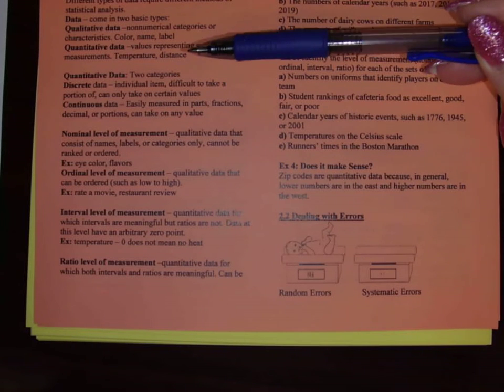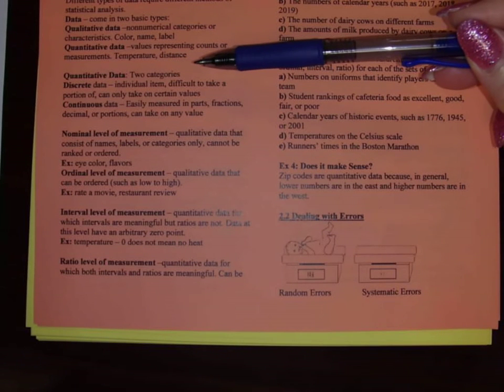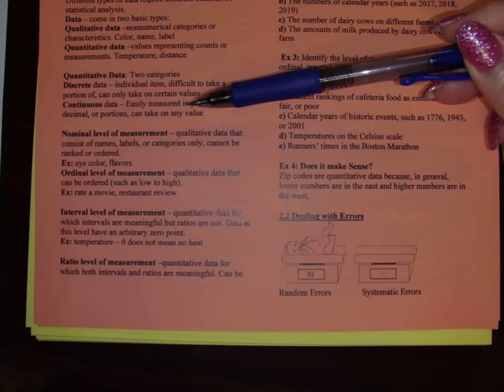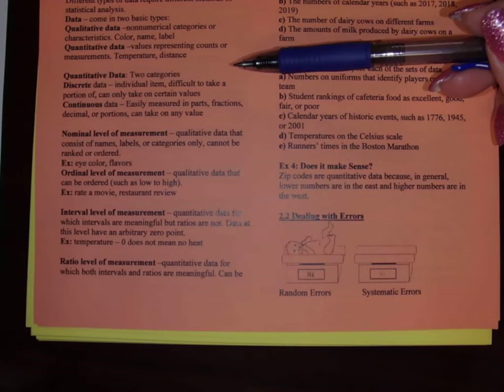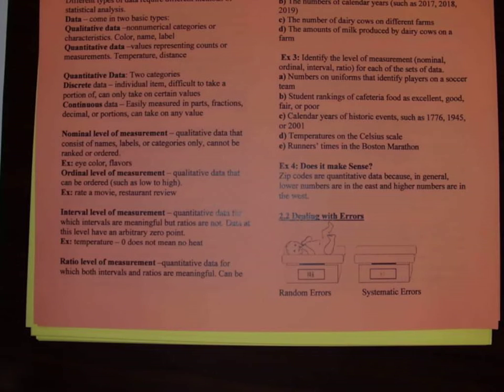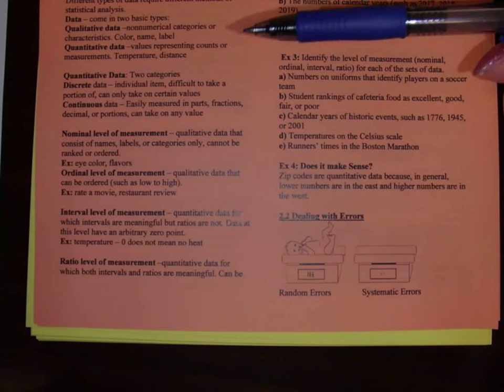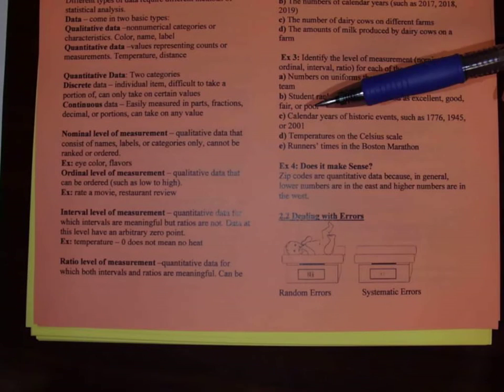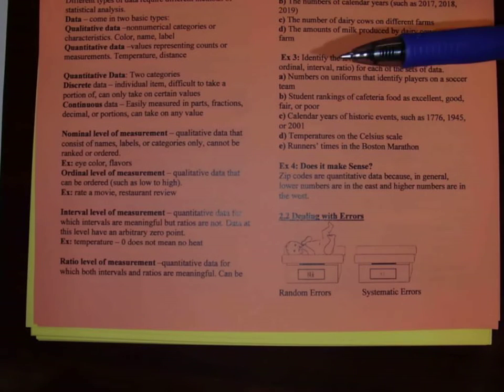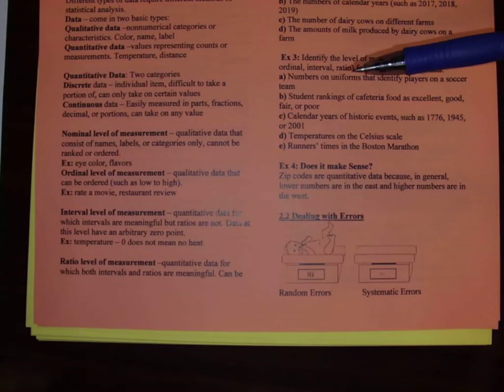So quantitative data has two categories. It will be discrete and continuous. Discrete is individual items that are difficult to take a proportion of. They can only take on certain values. Continuous is easily measured in parts, fractions, decimals, portions, and can take on any value.